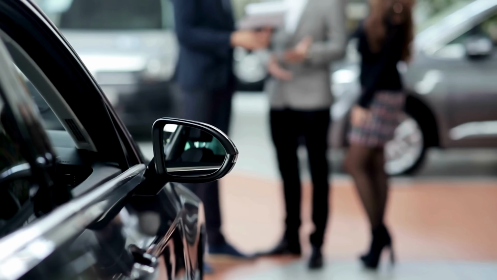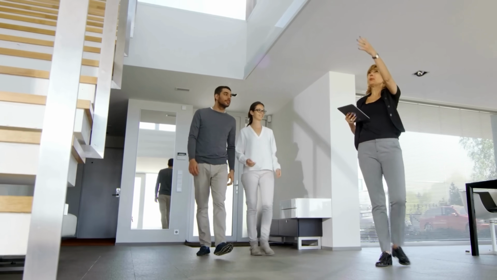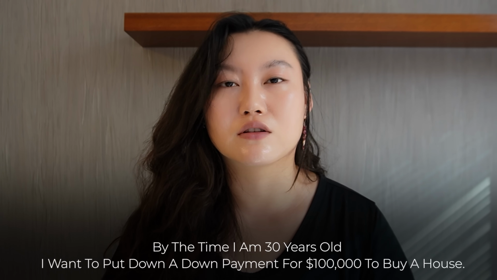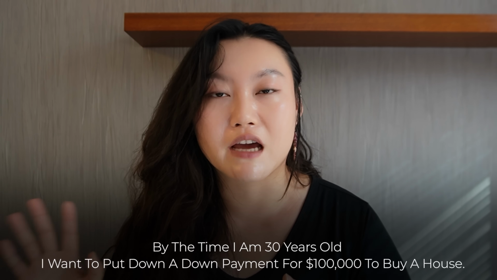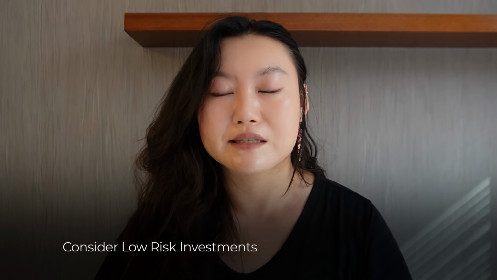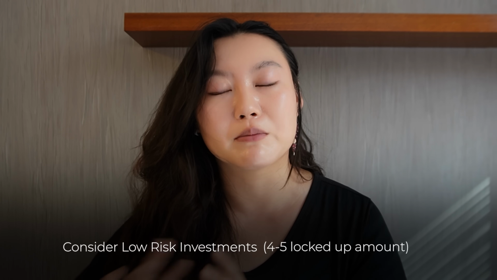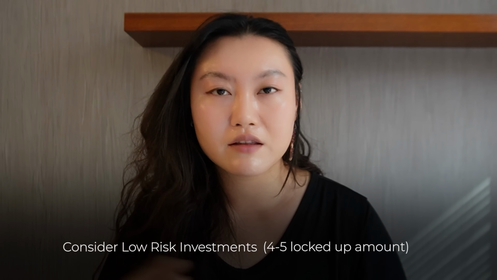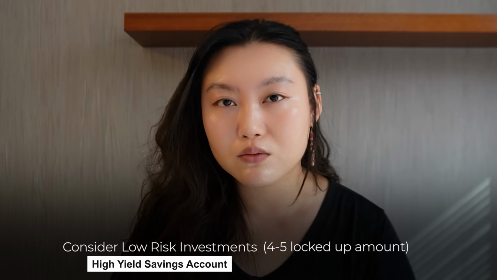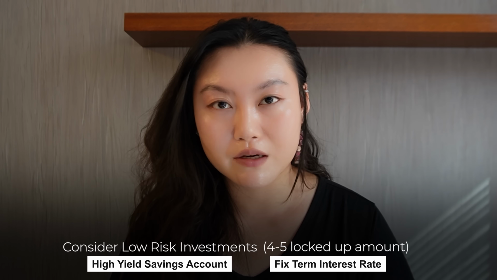This would include things like buying a car, saving up for college, buying a house. A SMART medium-term goal could be like the example we used before: I want to have a $100,000 down payment to be able to buy a house by the time I turn 30, for example. In terms of strategy, in addition to just having that as part of your budget and saving that money, you might also want to consider some low-risk investments, since that money is probably going to be locked up for at least a year to 5 years. This could be something like a high yield savings account, or maybe something with a fixed term interest rate. We'll talk more about investment vehicles later in the video.